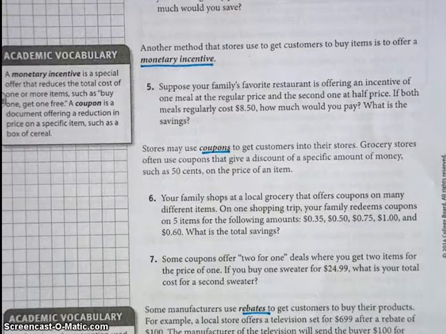Rebates are things you get coming back to you, but not immediately. For instance, if you go to Target, a lot of times they'll have an ad. Buy so much of this and get a $5 gift card. You can't use the $5 gift card right there. They give it to you after the purchase for you to use on your next purchase. So coupons are immediate versus rebates are down the road.